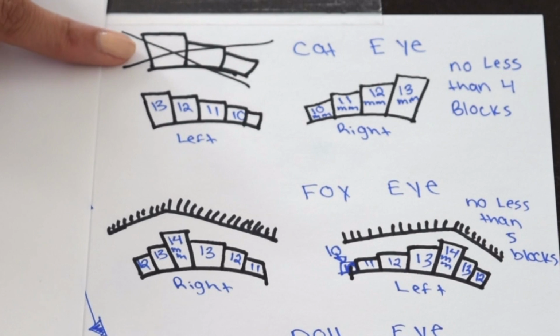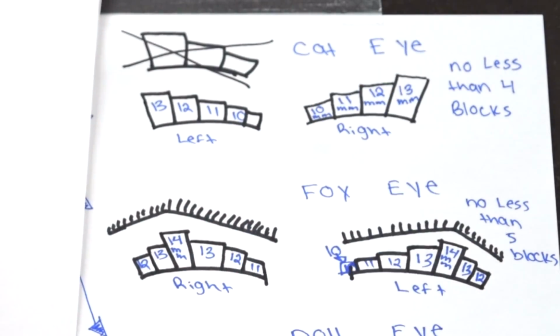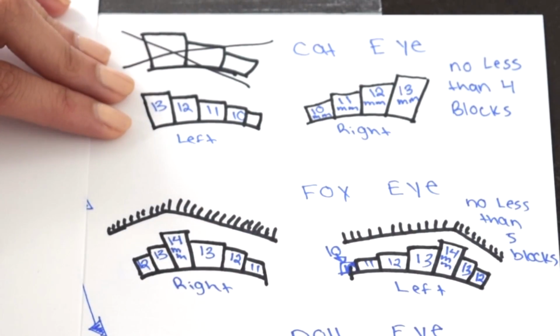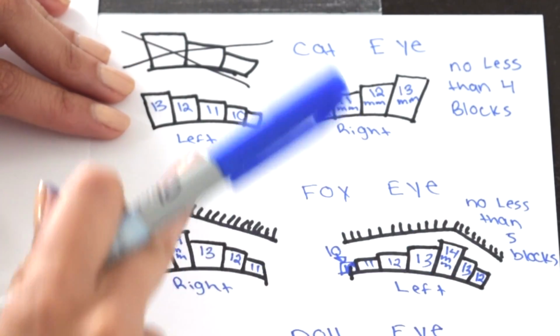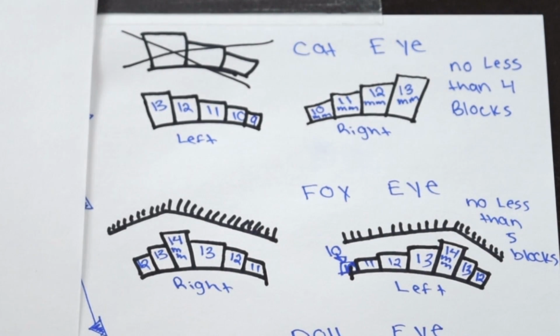If you do less than 4 blocks, the extensions themselves may not blend as well as they would with at least 4 blocks. You can go ahead and do 3 blocks if that is something you are more comfortable with, but in my experience, it always works best if I do at least 4 blocks or more. If that person has a longer lash line, then I would add a small block right in the inner corner. That could even be like a 9mm, so it's gonna be pretty short.